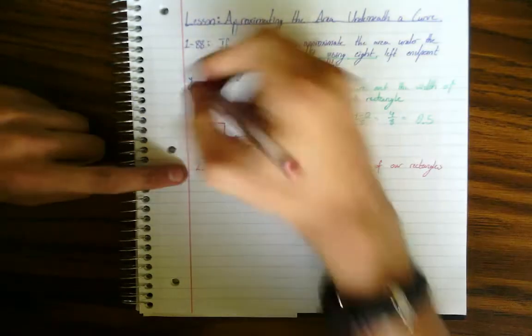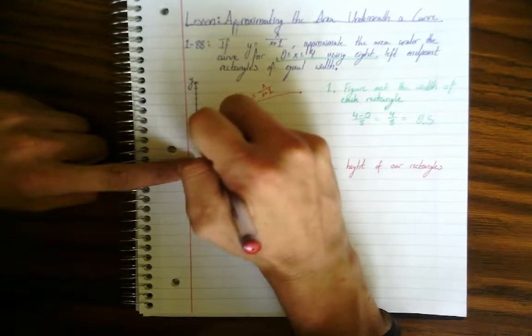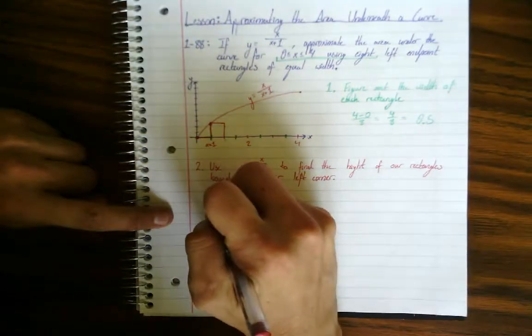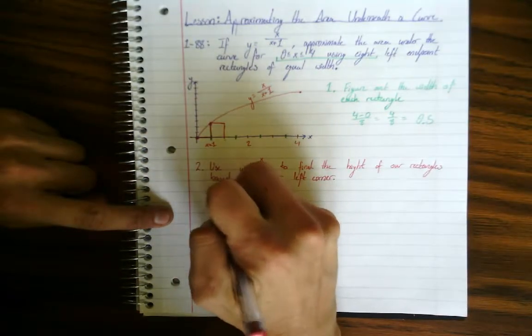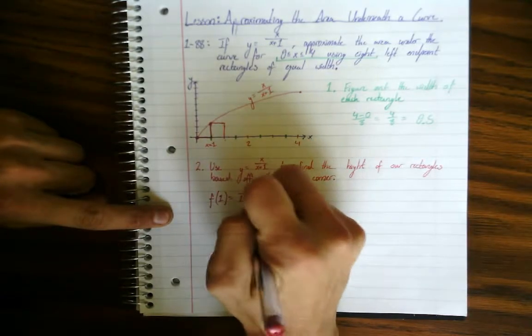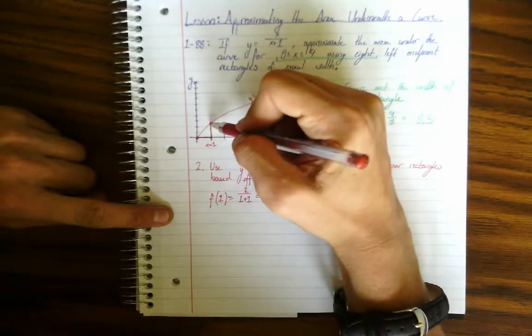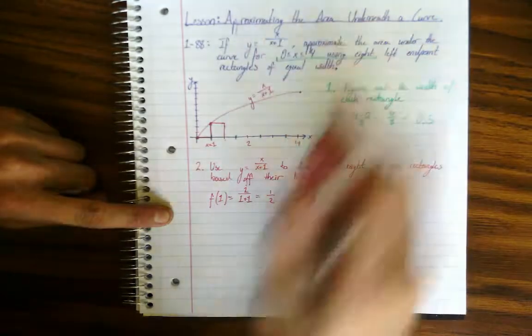And so this is going to be our function evaluated at x equals 1. So let's do that one first. F of 1 is going to equal 1 over 1 plus 1, or 1/2. So when x equals 1, y is equal to 1/2. So this is a height of 1/2.